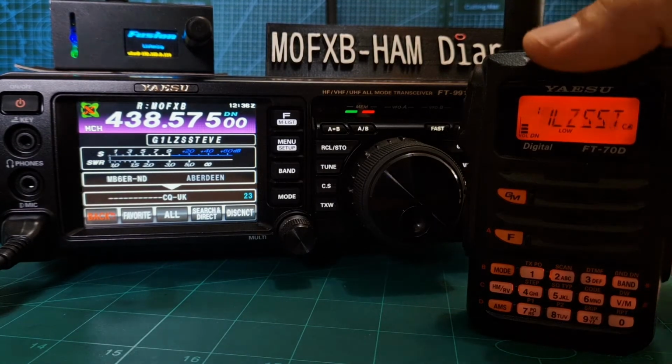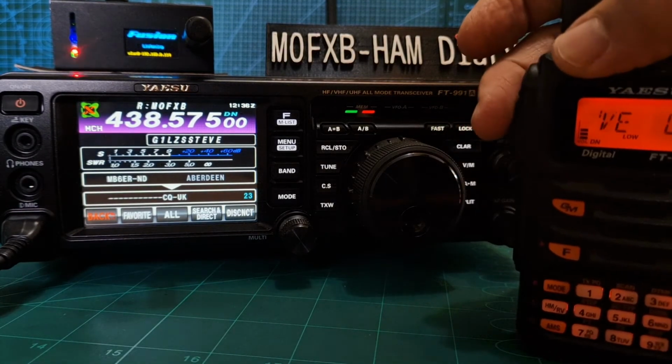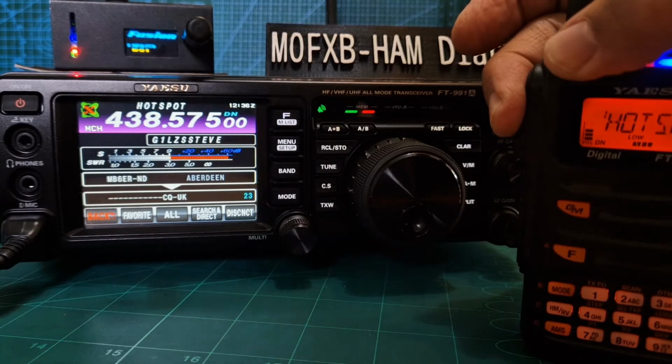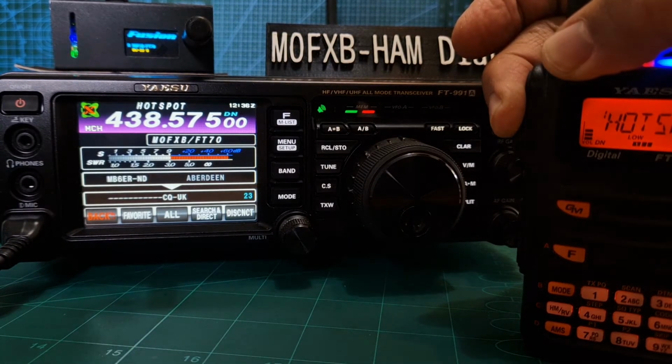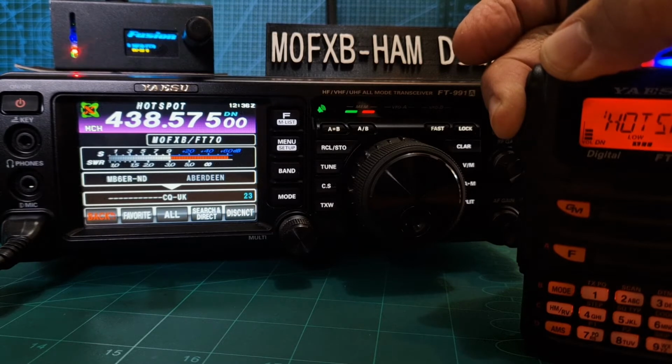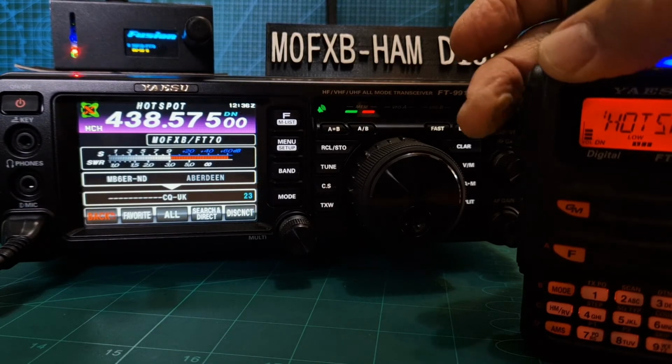Right, well, we're going to do some parrot tests. Yeah, thanks for the good audio report. I'm using a jumbo hotspot, but I think I better stand by and set this up properly. But thanks for the audio test from M0FXB.